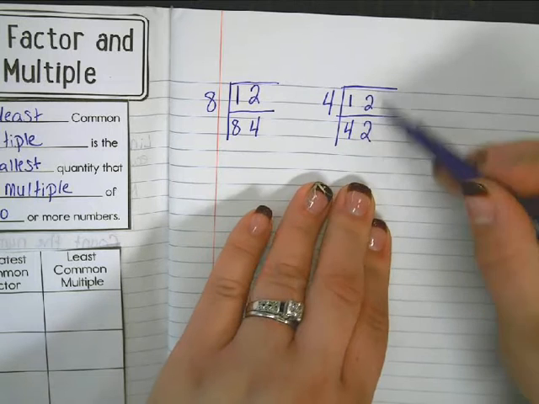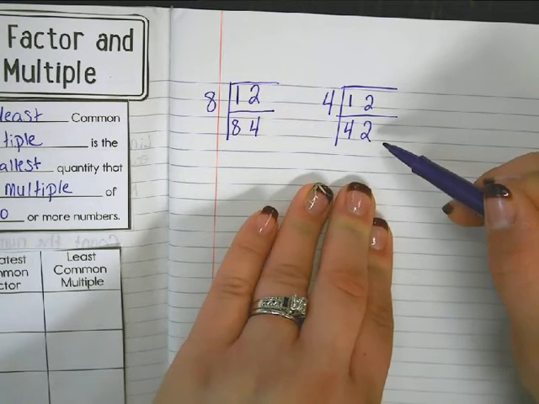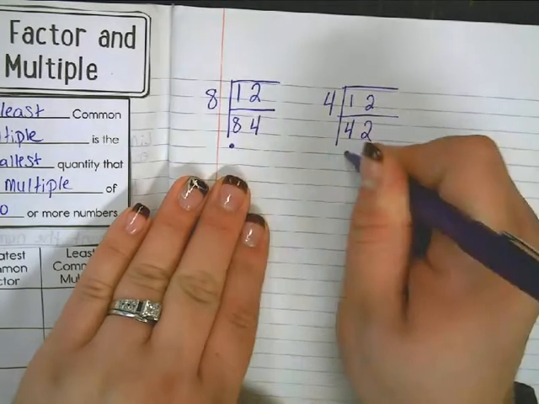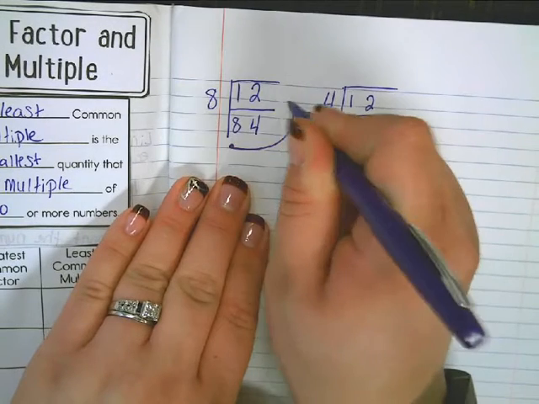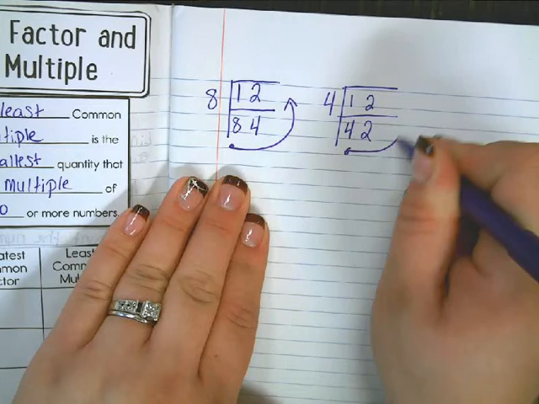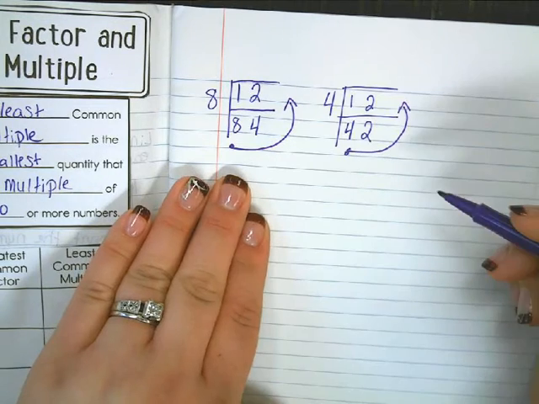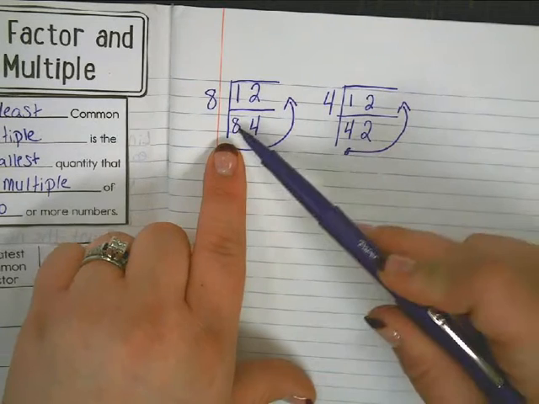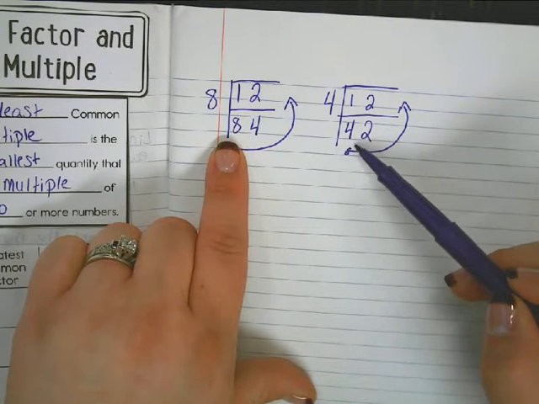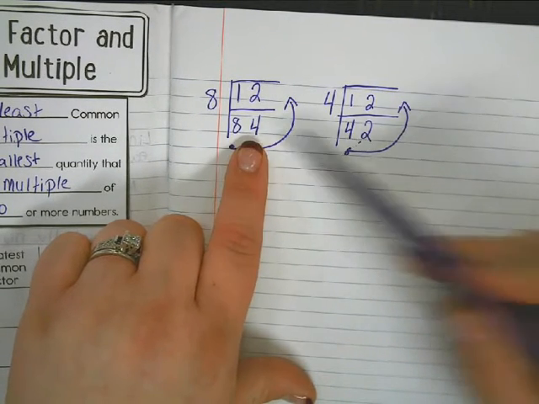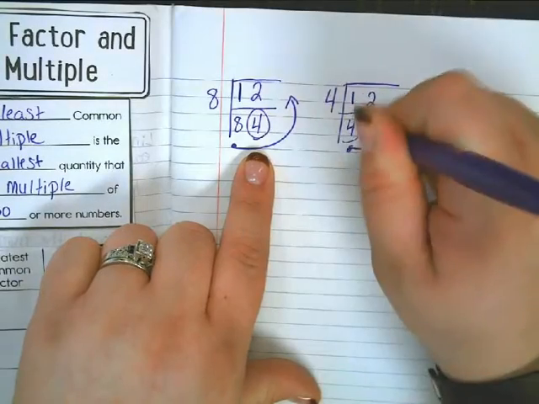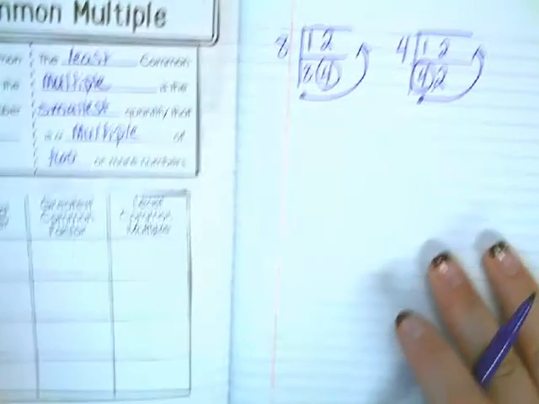Now, you're going to start from the bottom, and you're going to work backwards. So what you're going to do is you're going to find the largest number in common. So I have an 8 here. Do I have an 8 over here? No. I have a 4 here. Do I have a 4 here? Yes. So my GCF, or my greatest common factor, is a 4.